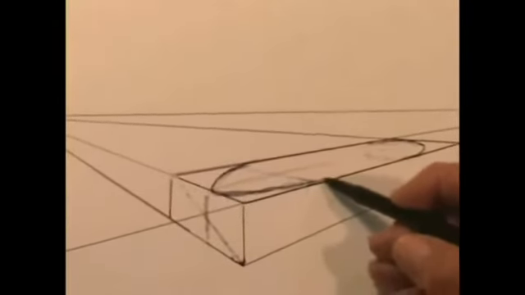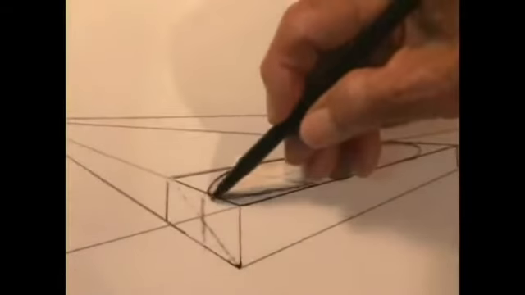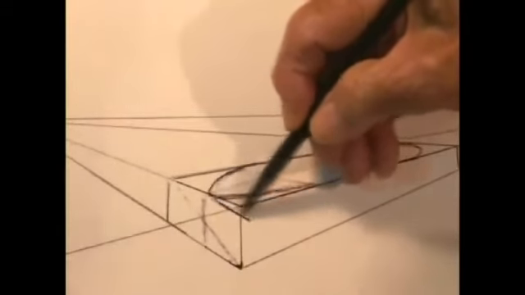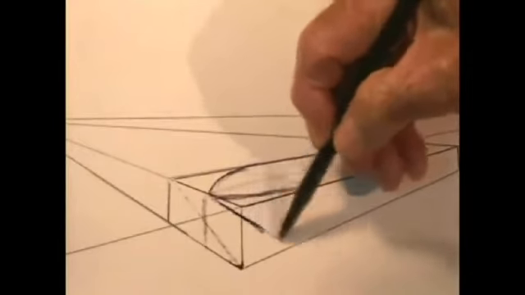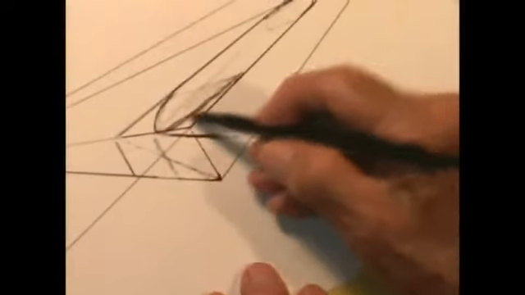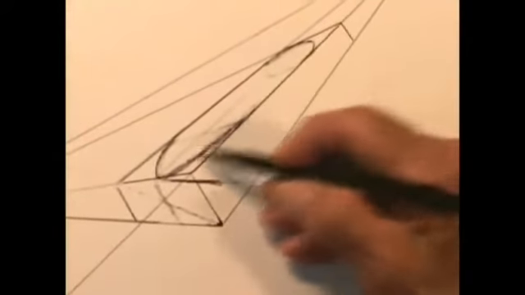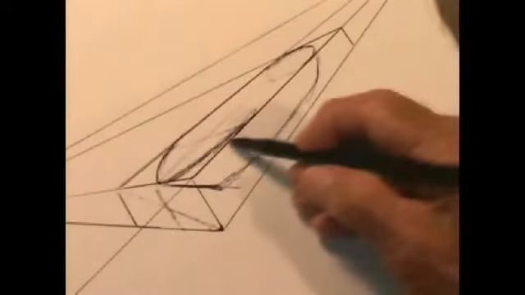Then the next thing I do is give the boat back rake. That is, I slant the boat. And once I've finished doing that, I then repeat the same curvature on the bottom and head it for the vanishing point and join this. So I got the boat within the box.